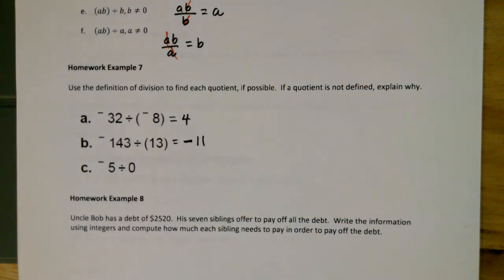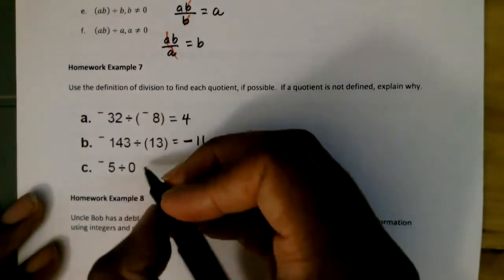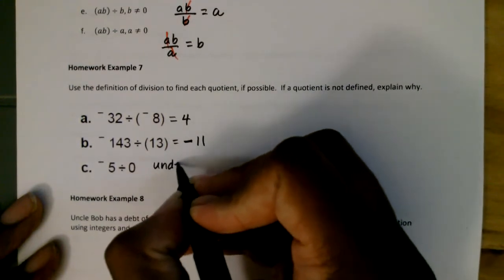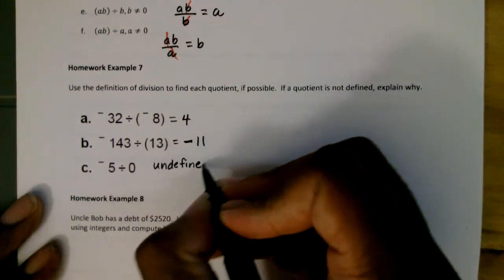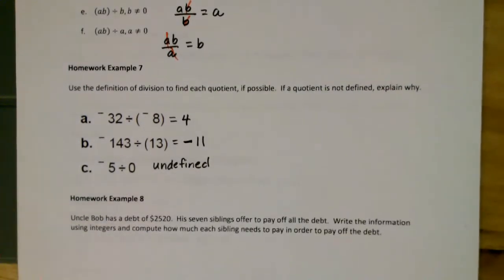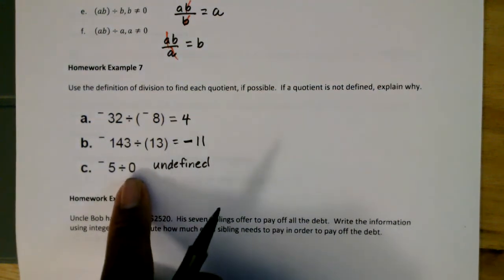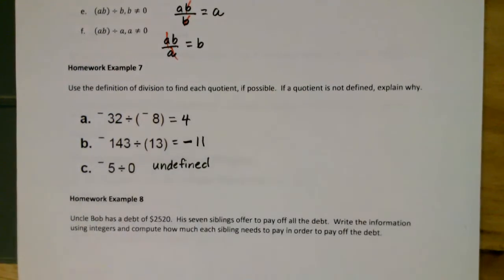Now, what about negative 5 divided by 0? This one is, of course, undefined. Because division by 0 is always going to be undefined. Any number divided by 0 will always be undefined, because you're not going to come up with some number where 0 multiplied by that number would give you negative 5. Okay.